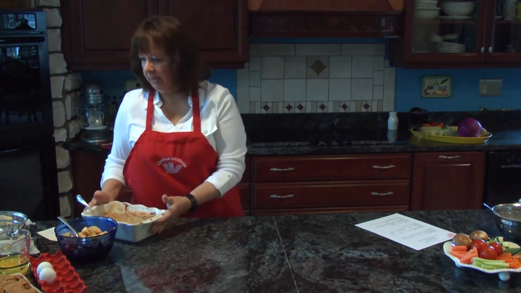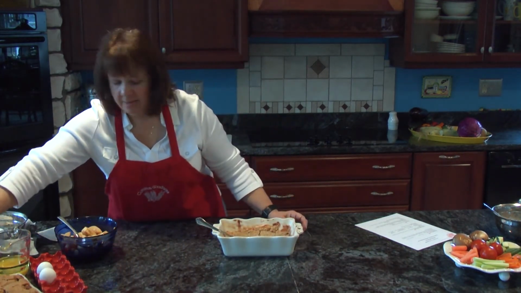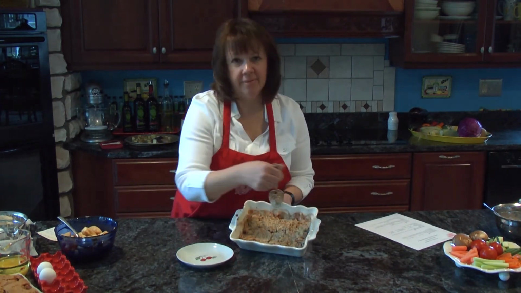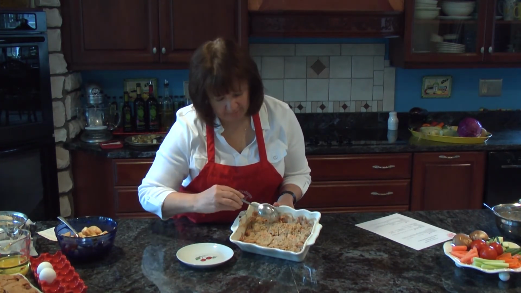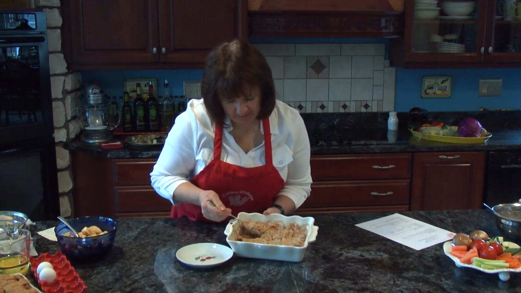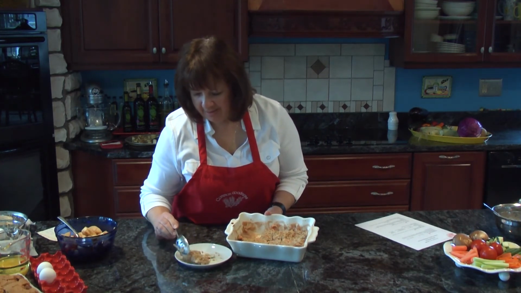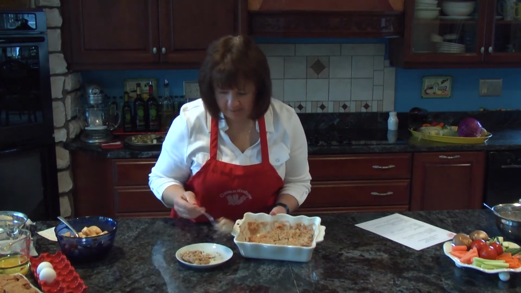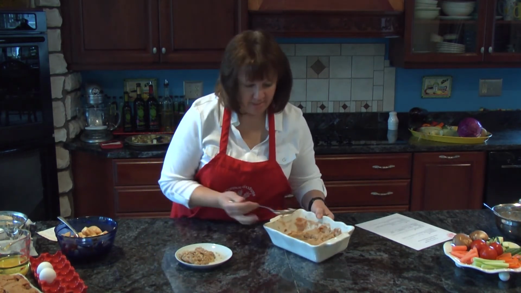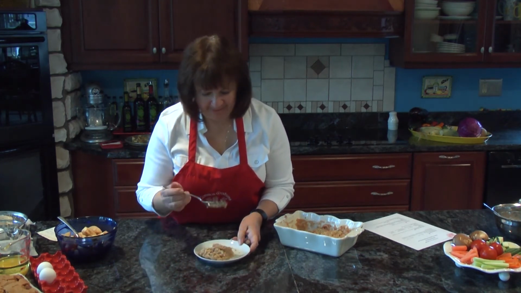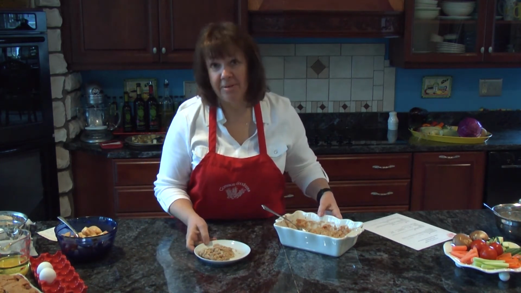And then to show you what it looks like when it's all done, here's our mixture. It has the crisp on top. And you just put it on your plate there. So your crisp is on top, and it just gives it a nice fun flavor. And that's as hard as that is to make your apple crisp.